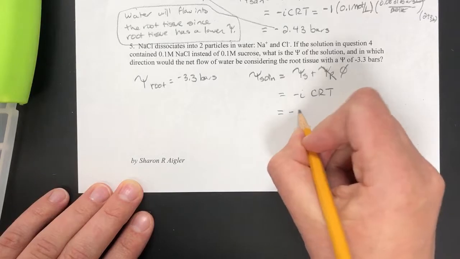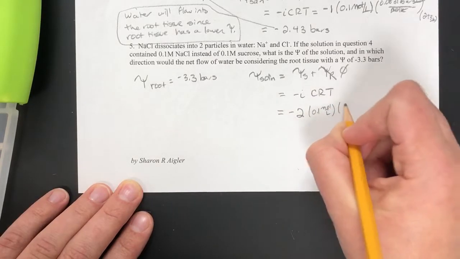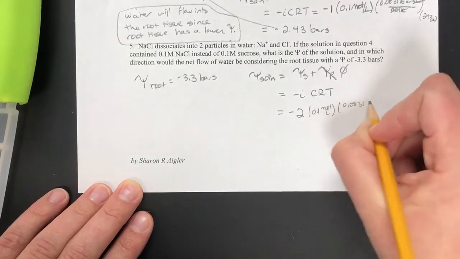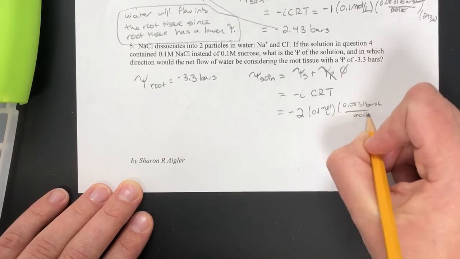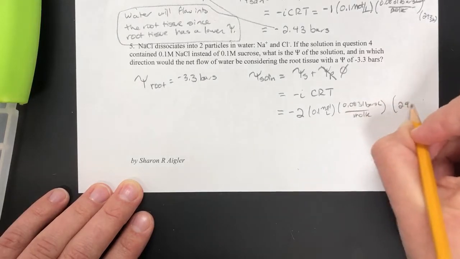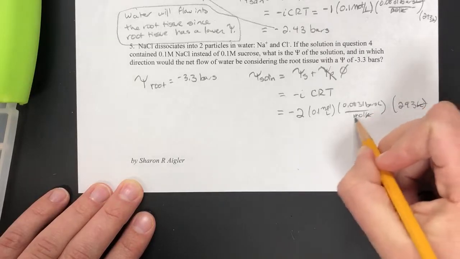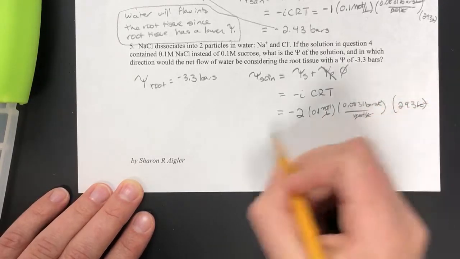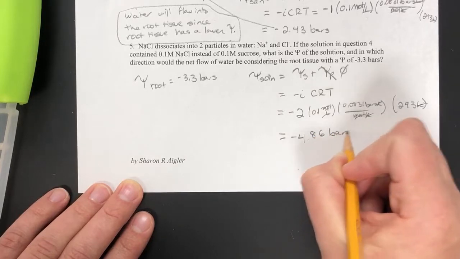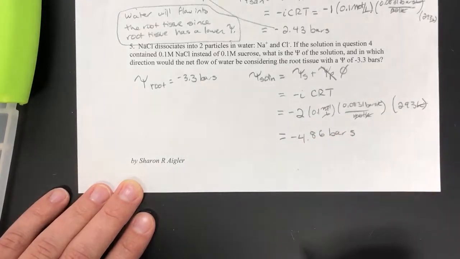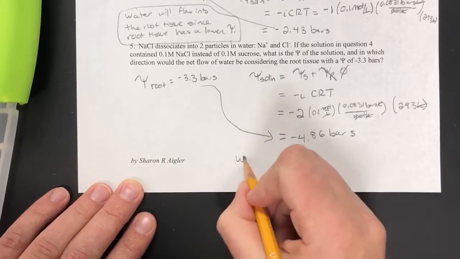Since this is sodium chloride, it's negative 2 times 0.1 moles per liter times 0.0831 liter bars per mole Kelvin times 293 K, because we're at 20 degrees Celsius. We can cross out Kelvin, moles, and liters, and we're just left with bars, and it's negative 4.86 bars as the water potential of the solution. And so water is going to flow into the solution.